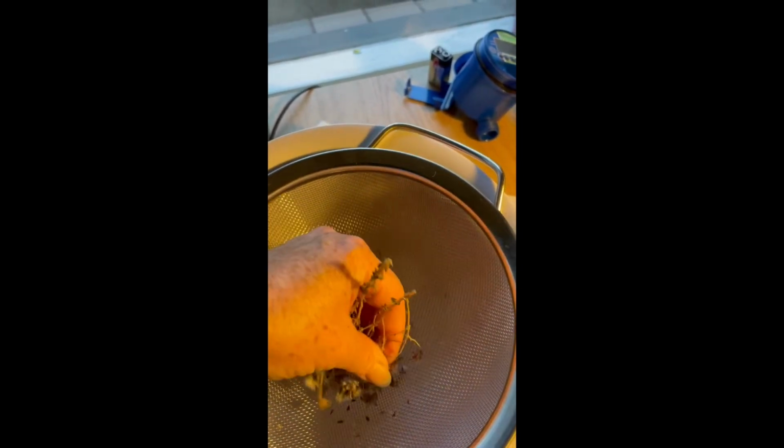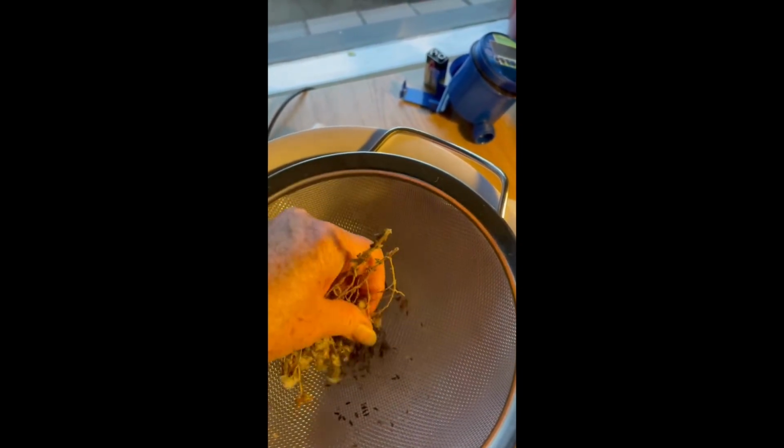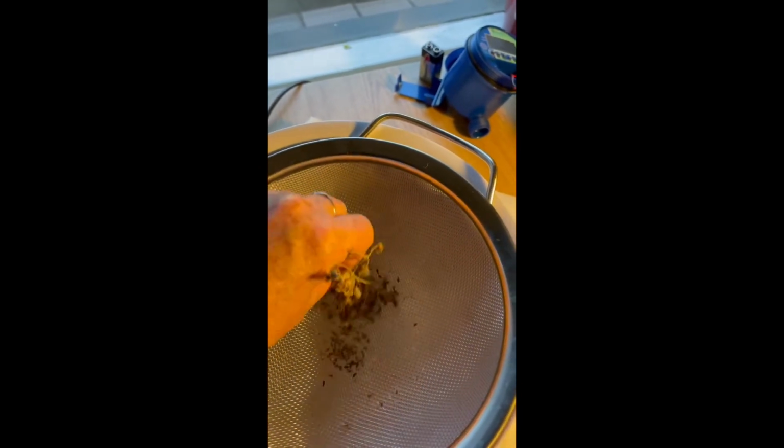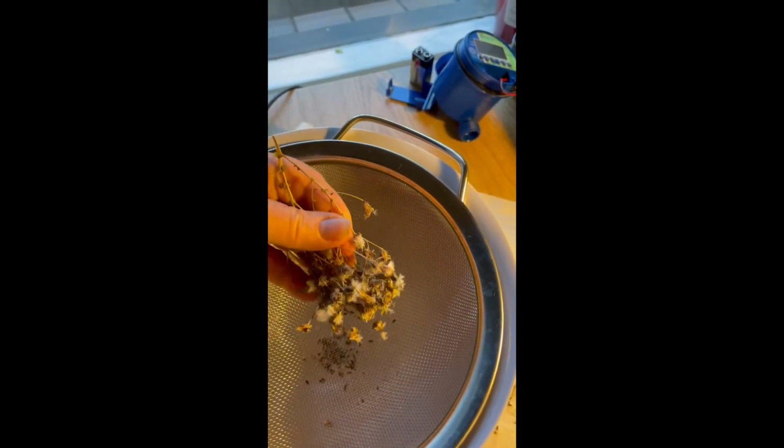Because of the light fluffiness of them, sometimes it's good to wear a mask as well, because it can get a bit in your nose. Keep going until you've got as many seeds off, and then you can actually go through pod by pod and see how you go.